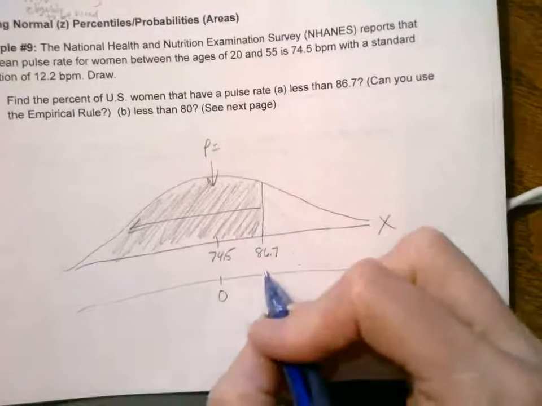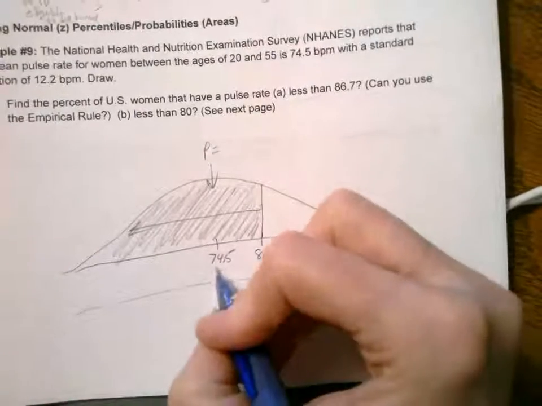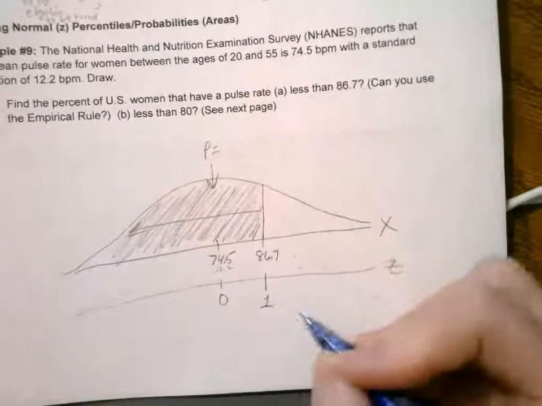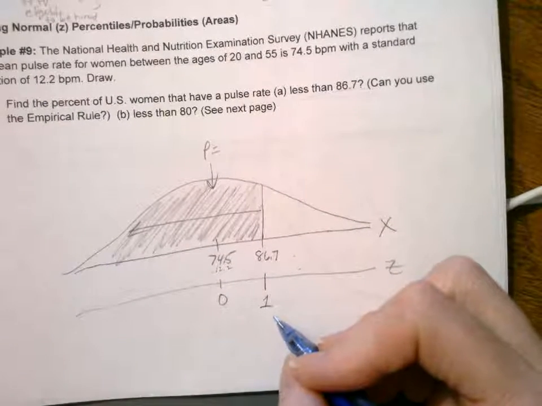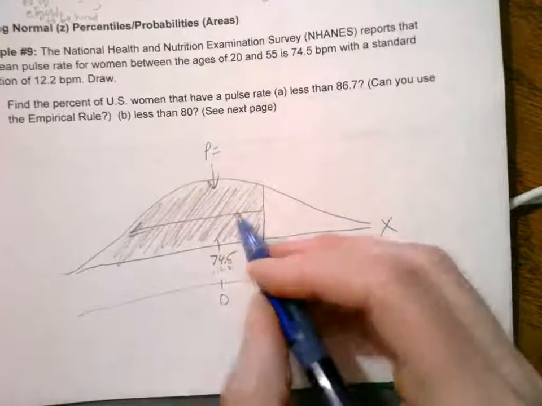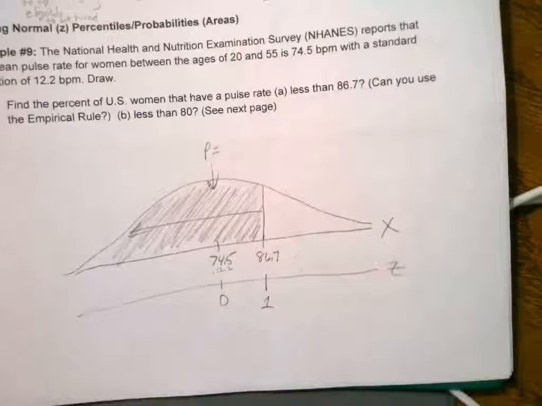So remember the scores, that's 1 standard deviation. I just did the math. I added 12.2, 1 standard deviation. So that's clearly at a 1. So I could even use the empirical rule and add up a whole bunch of percentages in here, or I could just look up the 1. And it's a positive 1. So let me do that.